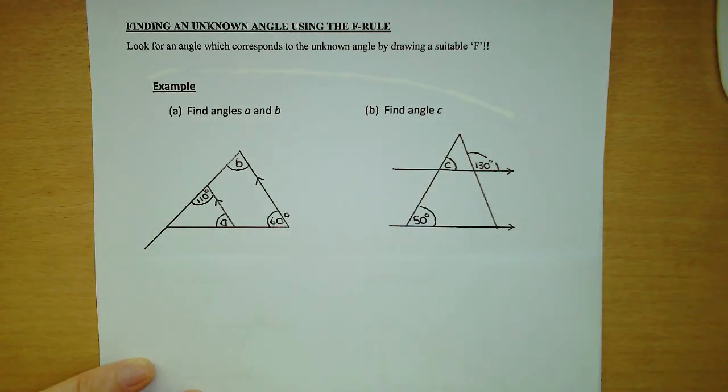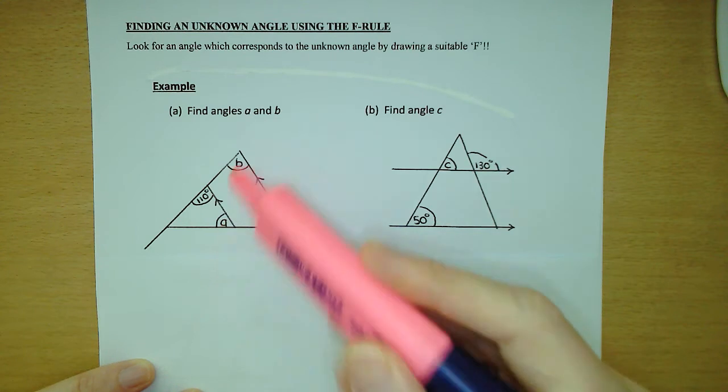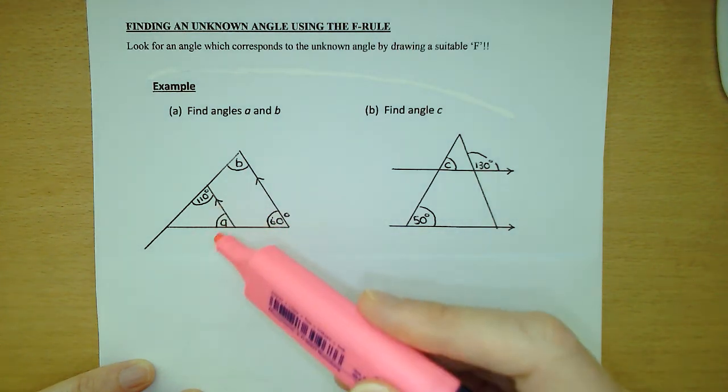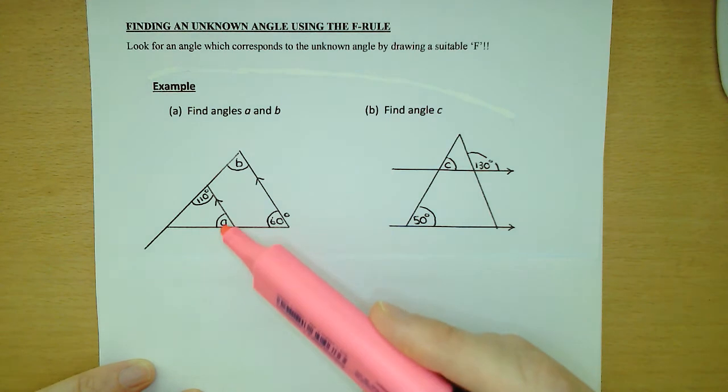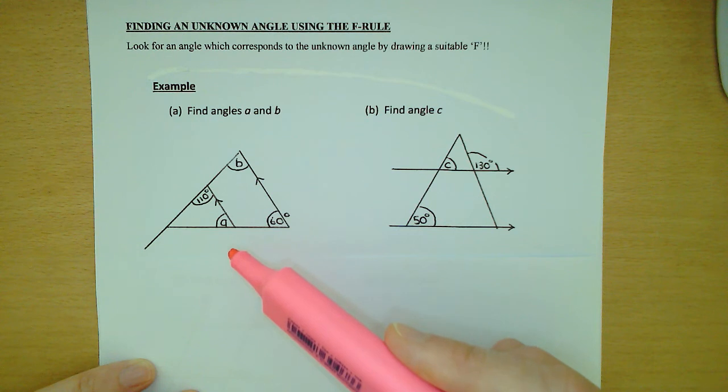We're now going to find an unknown angle in an angle diagram by using the F rule. So, if we take a look at part A here, there's two unknown angles, A and B. We're going to start by finding angle A. In order to get angle A, we have to identify another angle in the diagram that corresponds to it. And we do that by drawing a suitable letter F.